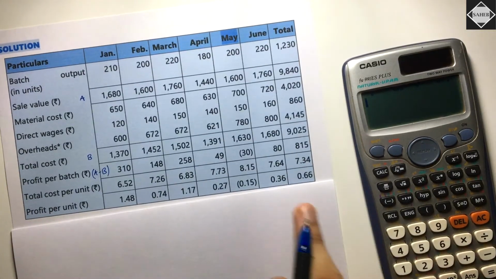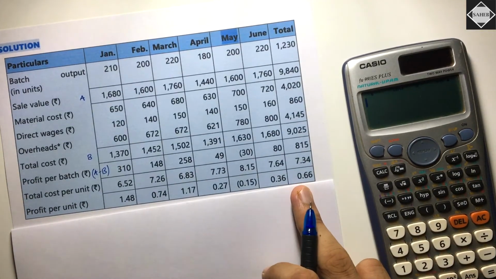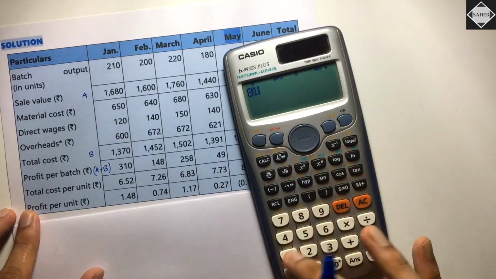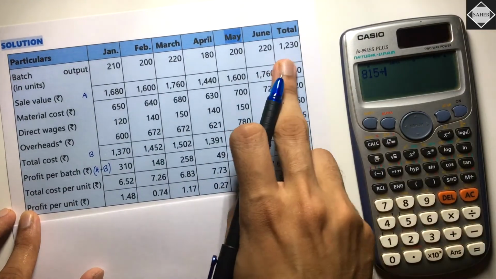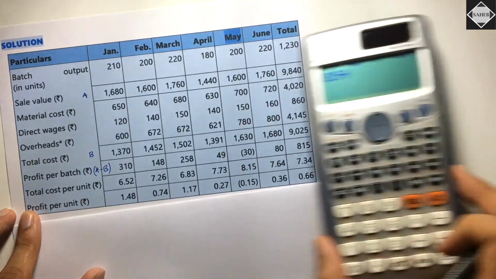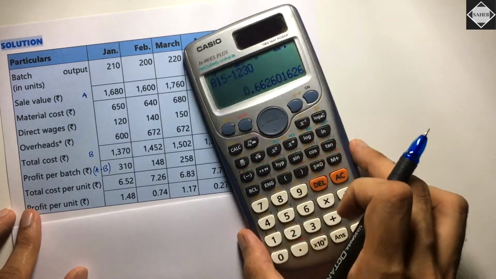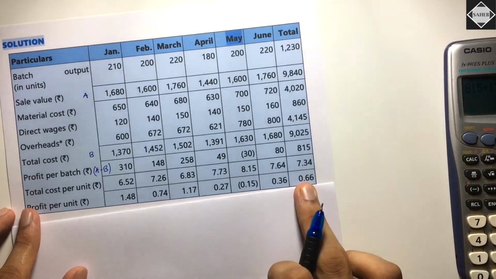And then the last, how did we get this 0.66? The same way, profit is 815, isn't it? So 815 divided by the total production, 1230, so that's equal to 0.66. Is it clear? Simple and straightforward.